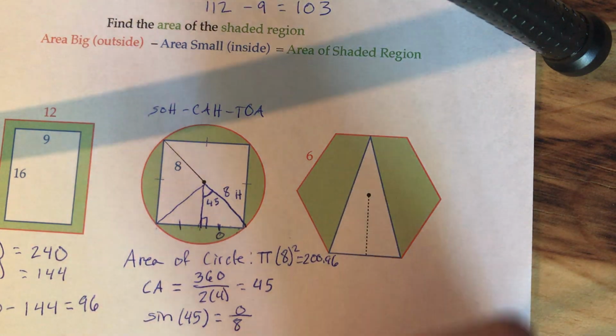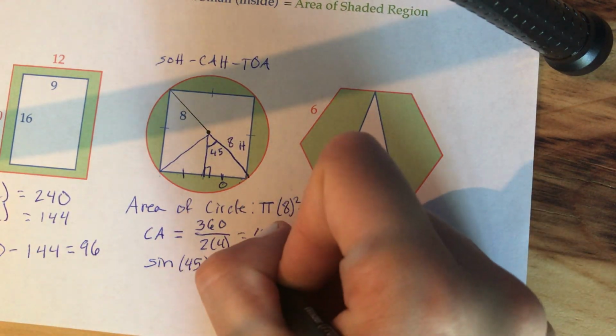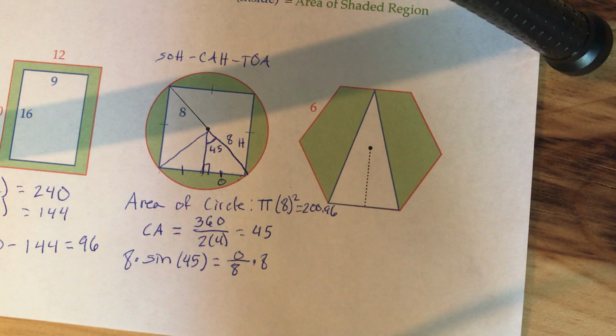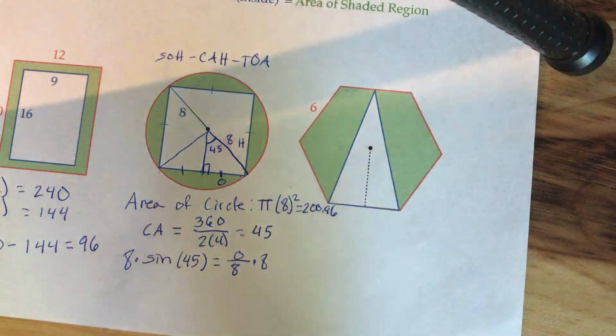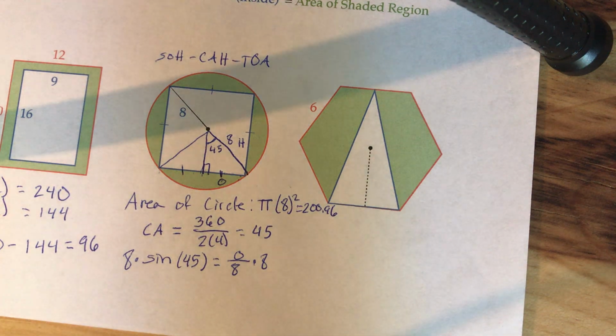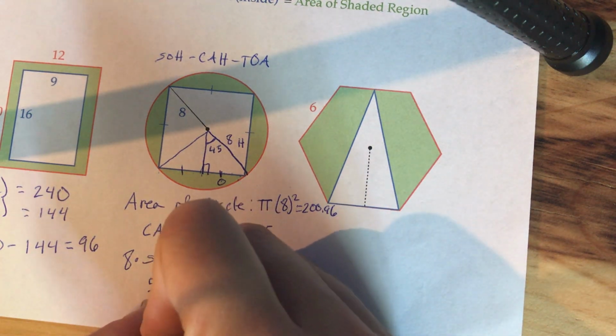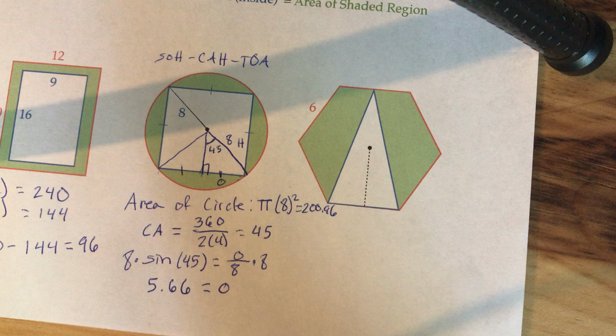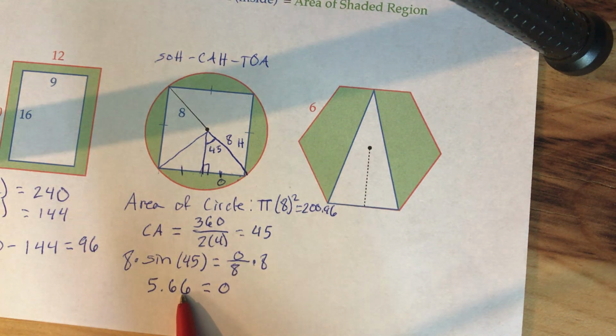And again, we're trying to find our opposite. So then I'm going to multiply both sides by 8. Okay, and then 8 times sine of 45 is, let's see. And again, make sure your calculator is in degrees. If it's not in degrees, then you're going to get some weird answer, or an answer that's incorrect. So if your calculator is in degrees, you should get 5.66. Or it was 5.656, so I just rounded this second decimal up to 6.